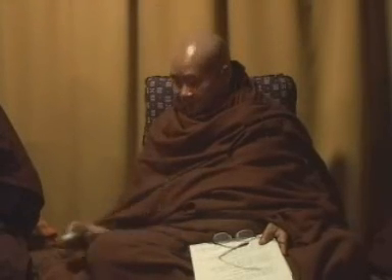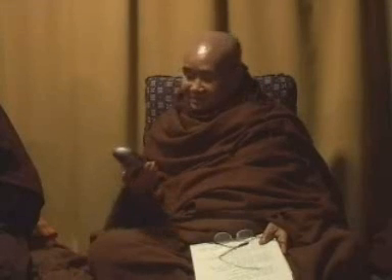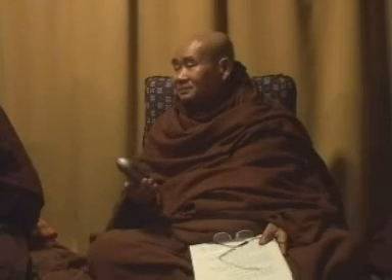Piti is only liking the object. When you like an object, oh, this is good, then sukha feels only. So if you like this, that is piti.